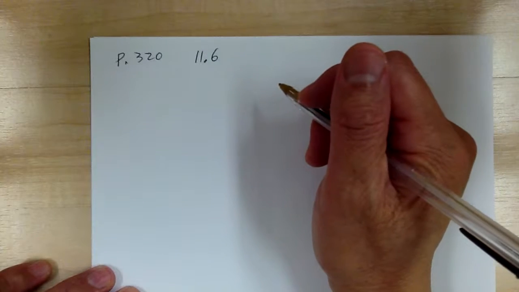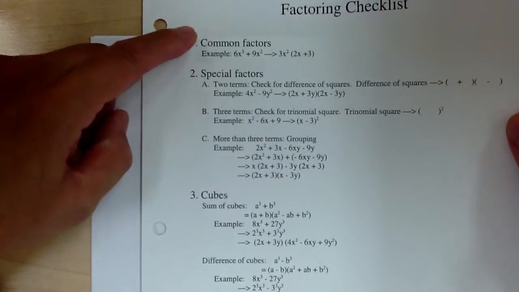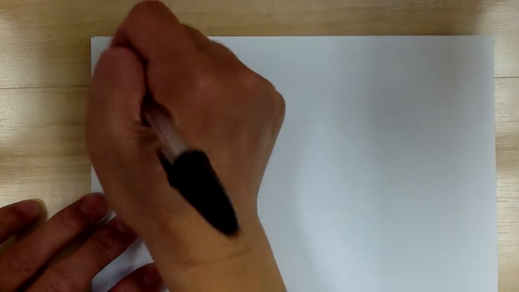Open your book to page 320. This is lesson 11.6, and this is to factor completely. That means you have to use a combination of all these steps on the checklist. Make sure you go through the entire list. Okay, so let's go and do some examples.